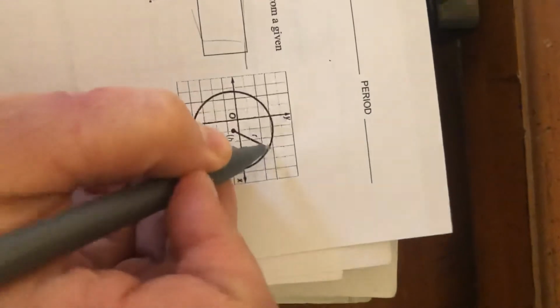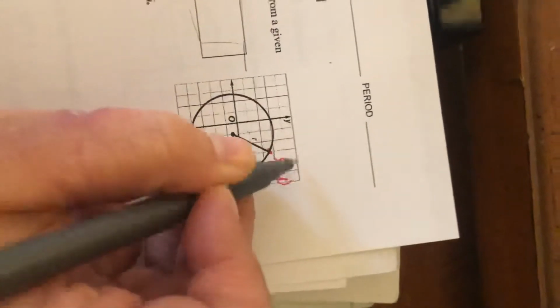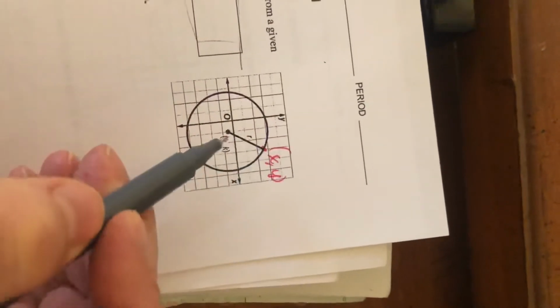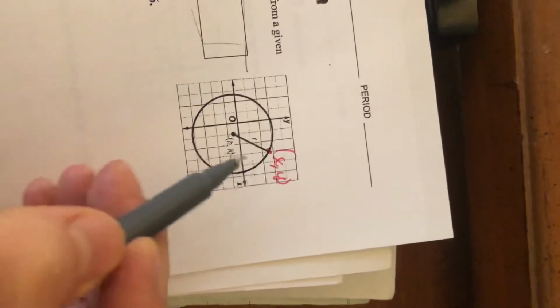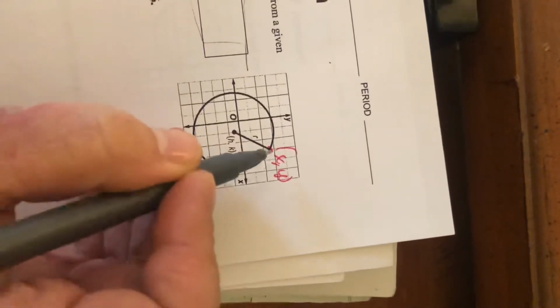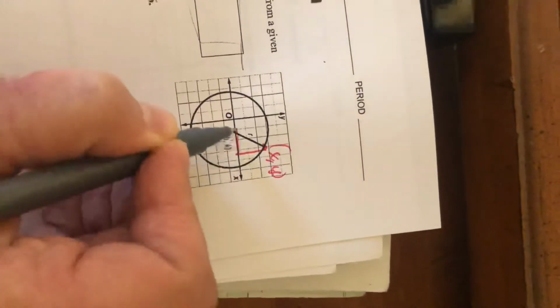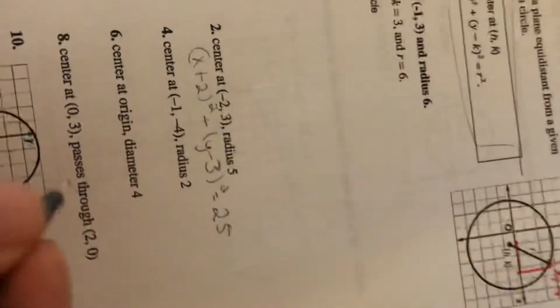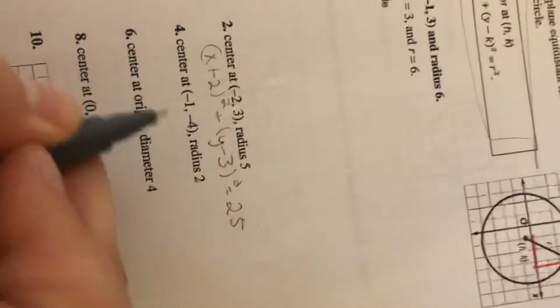So this point on the circle would be like (x, y), some point on the circle. So it's (x minus h) quantity squared plus (y minus k) quantity squared, would have to equal the radius squared. That is the standard form. Excuse me. So if we take a look at number 4, it's a pretty straightforward one.